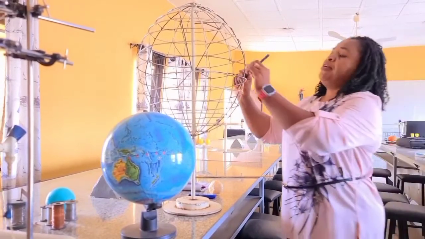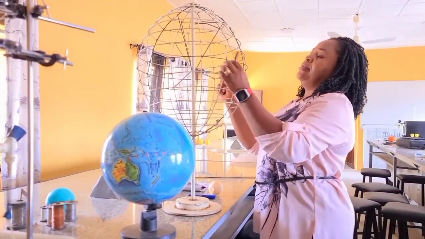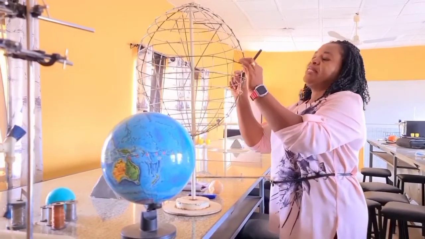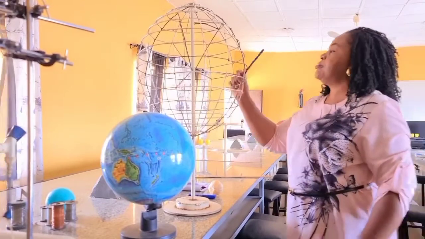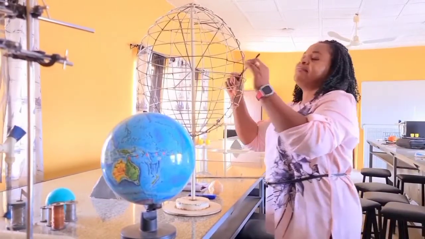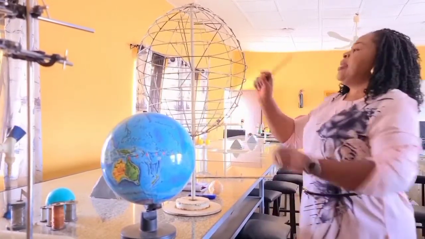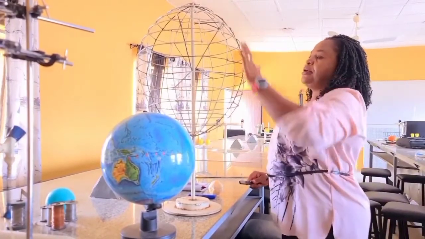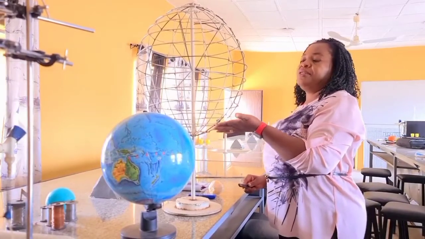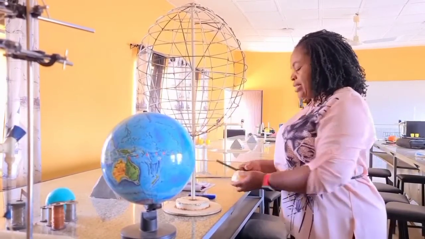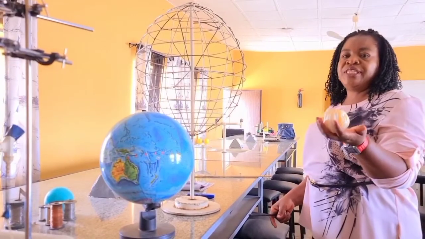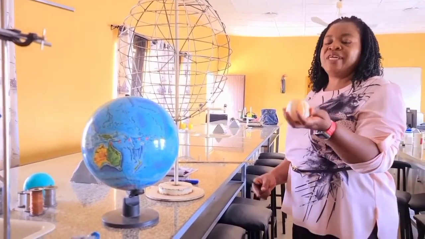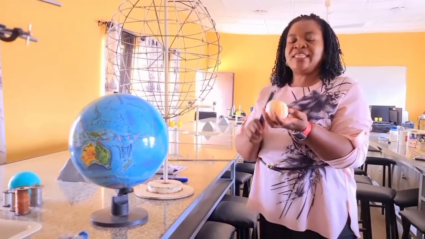Now, we have this round ring representing our equator. This green one is your equator. It is at the center of the earth. Again, you have the longitude. This green long line is the longitude. Also, this orange one is representing our globe also, and it is not perfectly spherical.